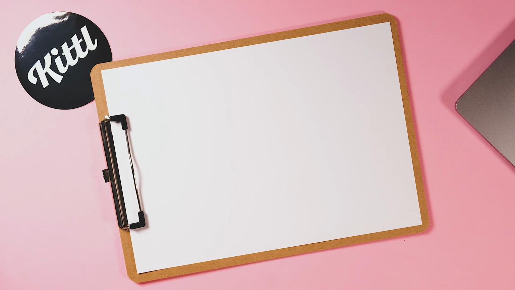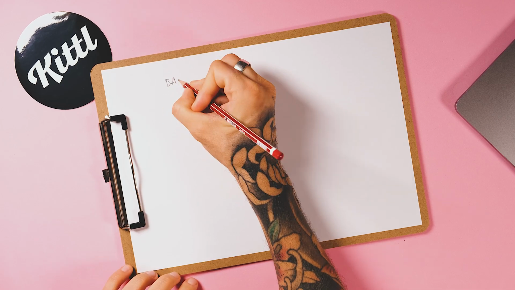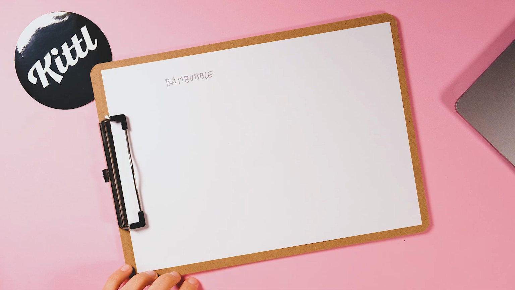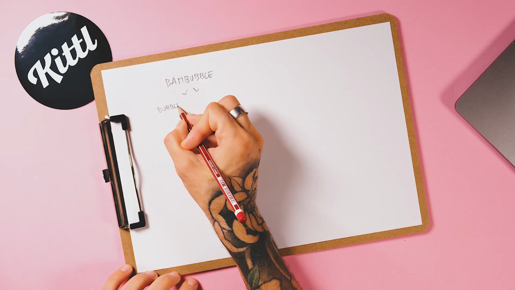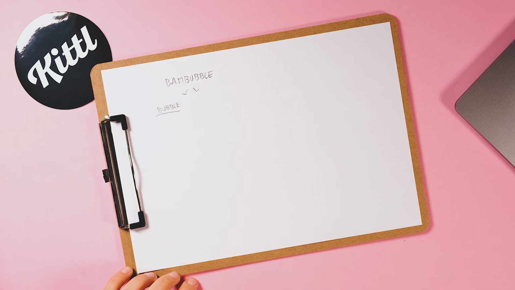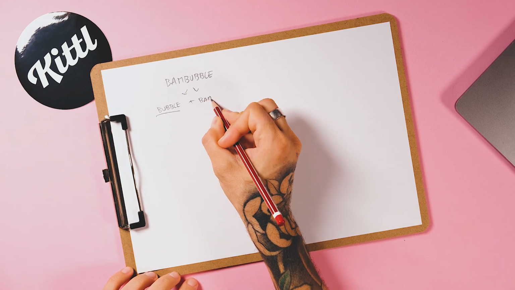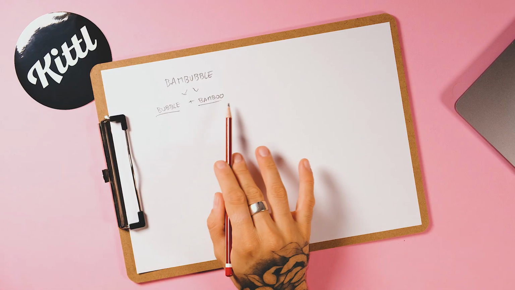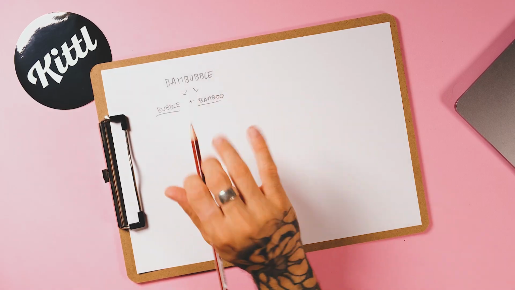Now, I'm just gonna start by telling you about the brand name a little. So I've decided to call it Bambubble for two main things here. The first one is obviously bubble, since it's gonna be a bubble tea brand, plus bamboo, because I thought we could make it eco-friendly and maybe add some bamboo elements here and there, maybe even the color of the bamboo in some parts of the branding.